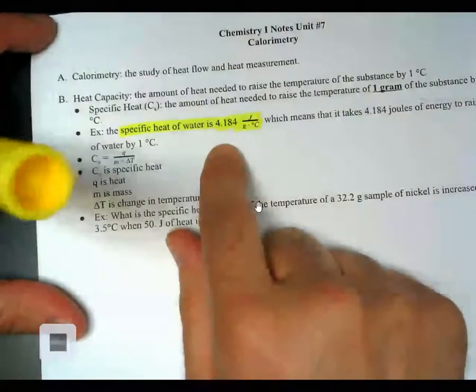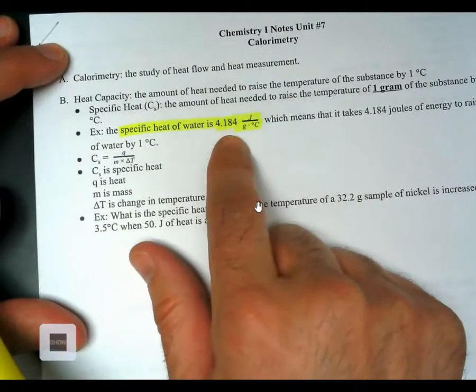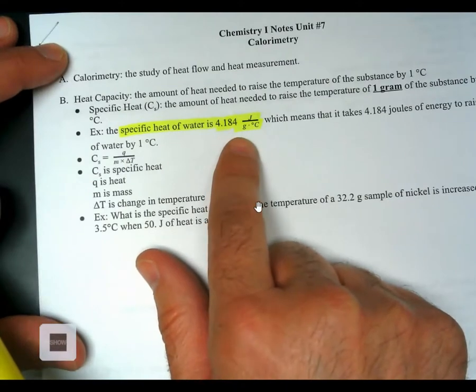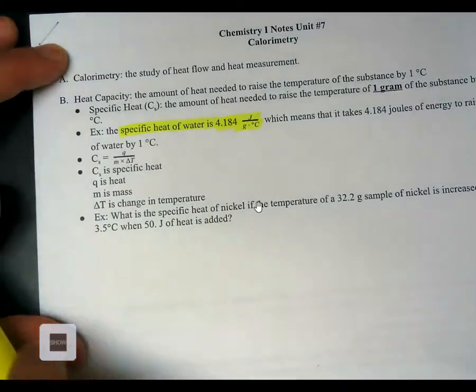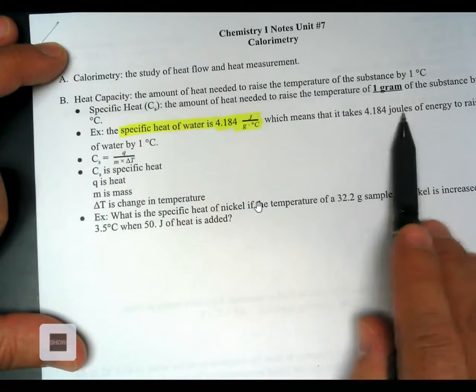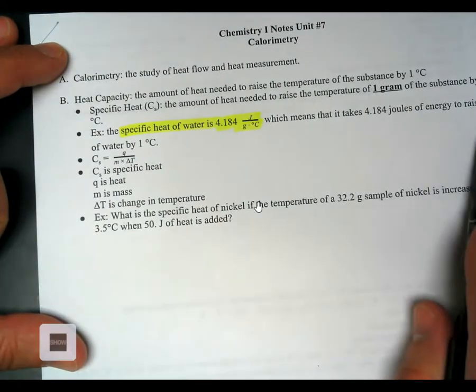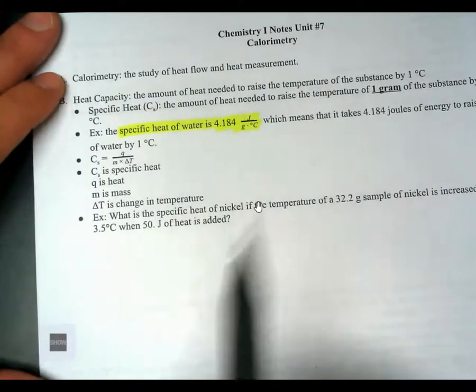A specific heat is a constant for a substance. So water should always be 4.184 joules over grams degrees Celsius, which means that it takes 4.184 joules of energy to raise 1 gram of water by 1 degree Celsius, temperature-wise.